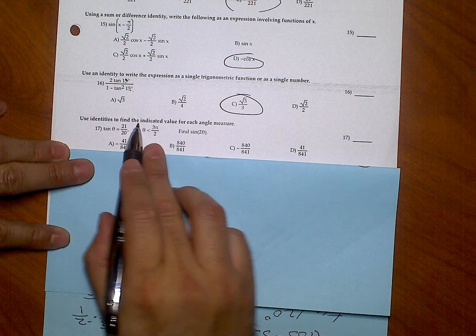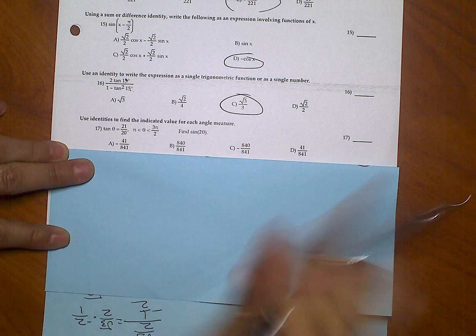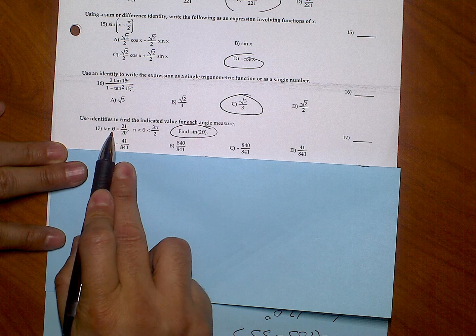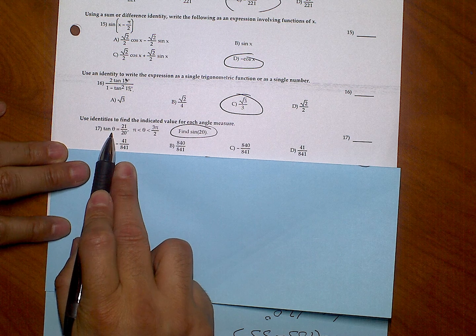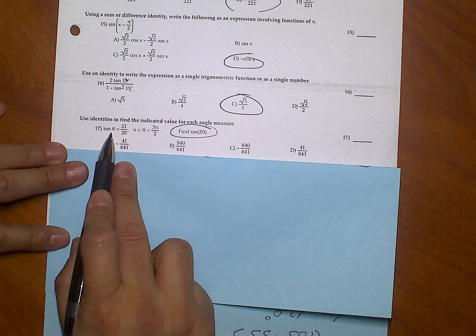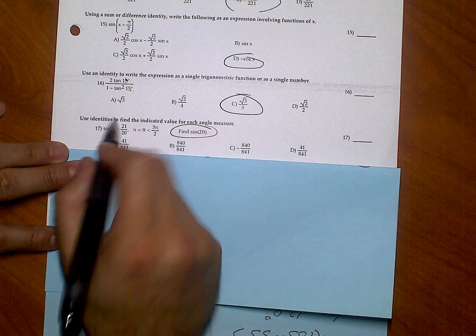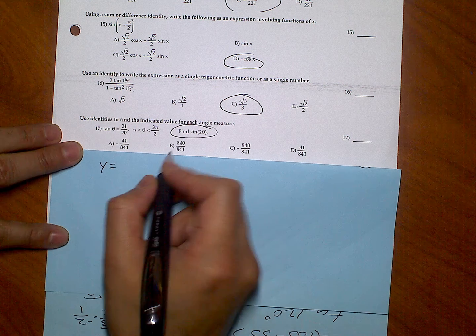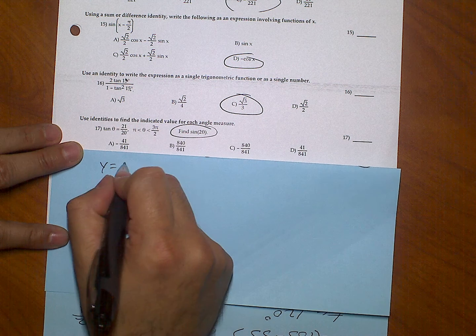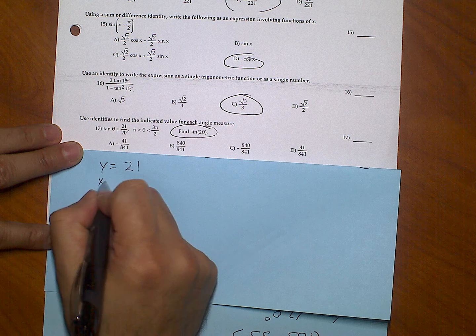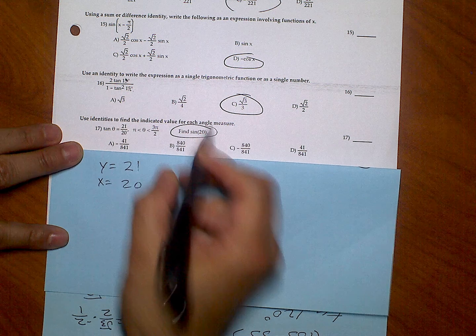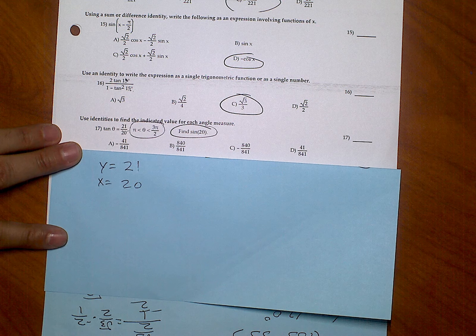All right. So now for right here, use identities to find the indicated value for each. Find sine of 2 theta. Now, what type of angle is this? A single angle. Whenever you see a single angle, you could use X, Y, and R, right? Yes. So for this one, my Y value is, and my X value is. Now, these are in what quadrant here? Quadrant 3. What do we know about all the values in quadrant 3?